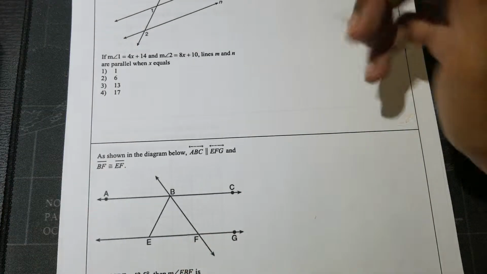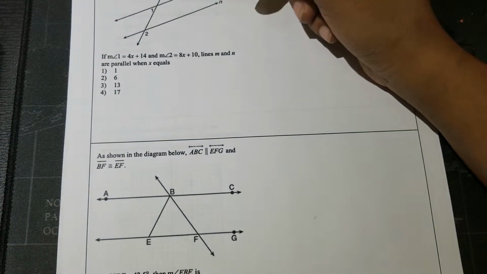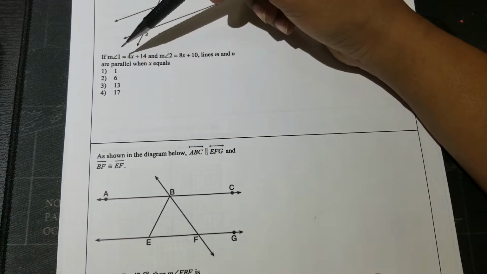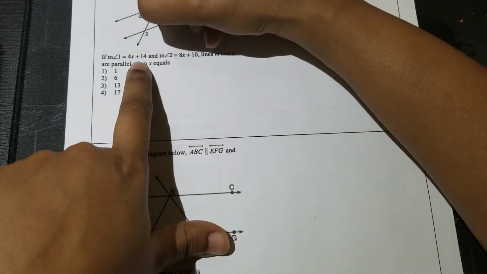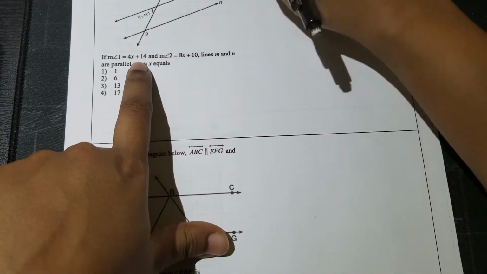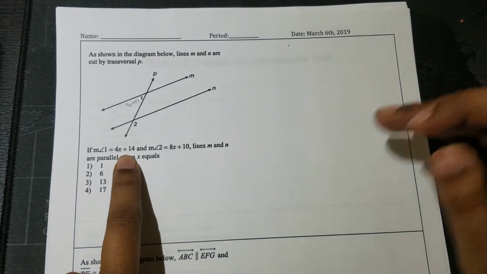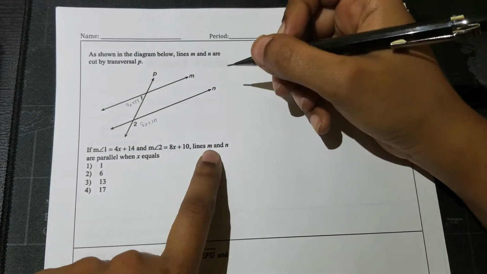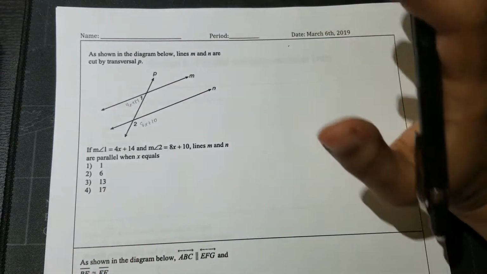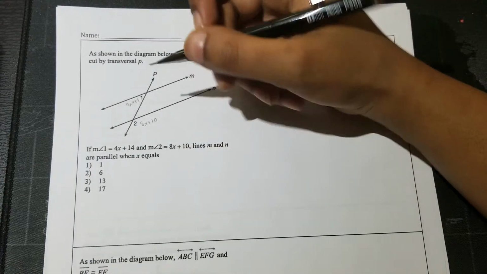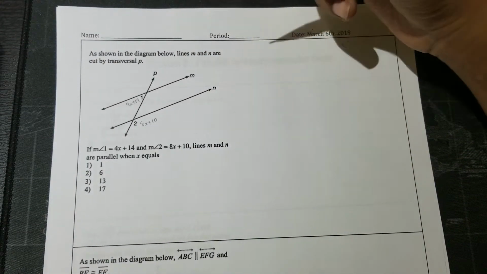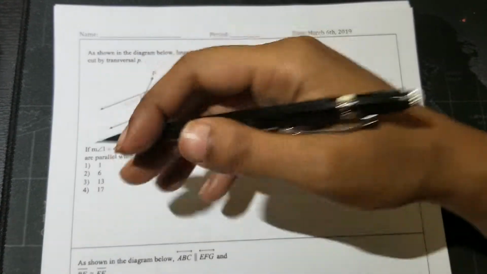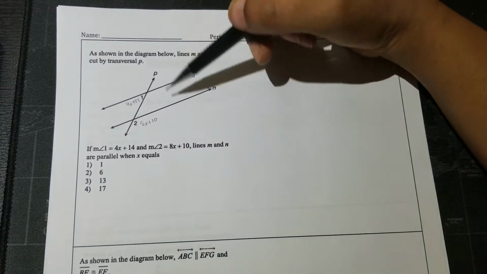So, as shown in the diagram below, lines M and N are cut by a transversal, okay? Then it says, if measure of angle 1 is 4x plus 14, so 4x plus 14 is here. Sorry, let me bring that into camera. And then measure of angle 2 is 8x plus 10 here. Lines M and N are parallel when x equals. So this is another example of we have to assume that these two lines are parallel, and by assuming that, then we can start working with equations and figuring out which x value is going to work to actually prove that these lines are parallel.